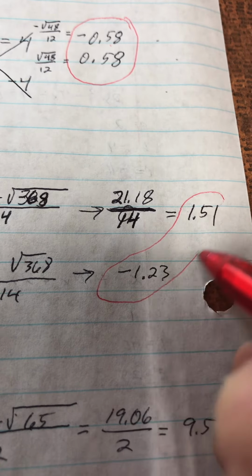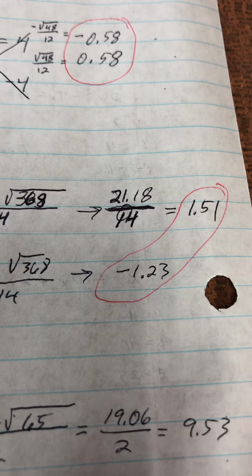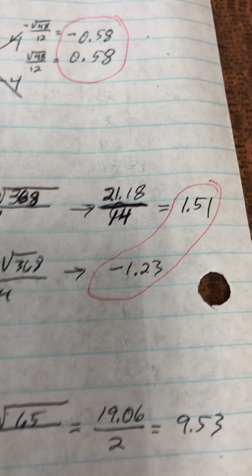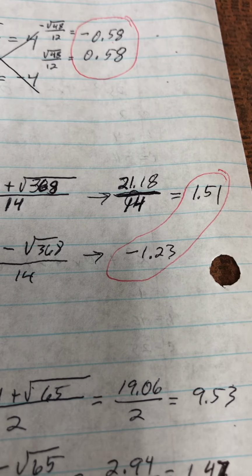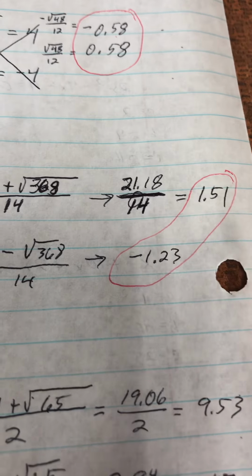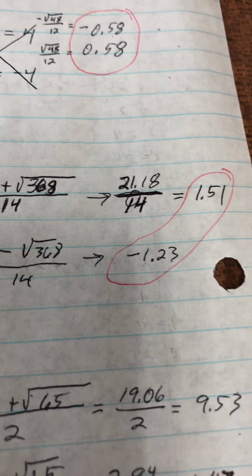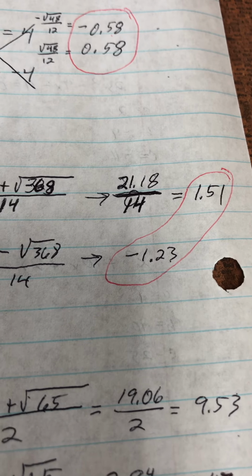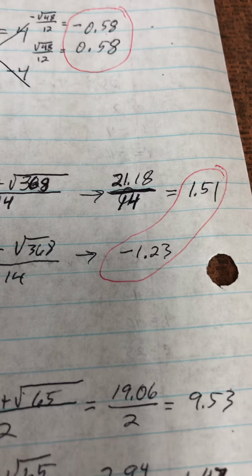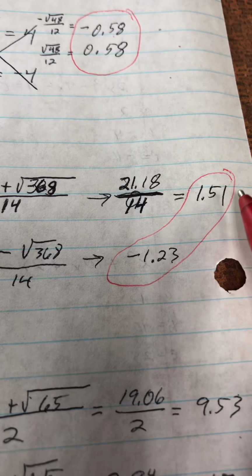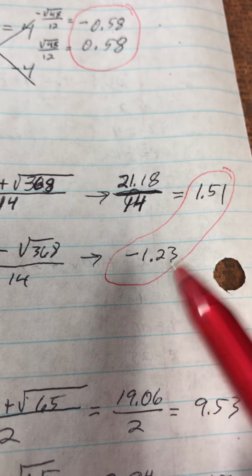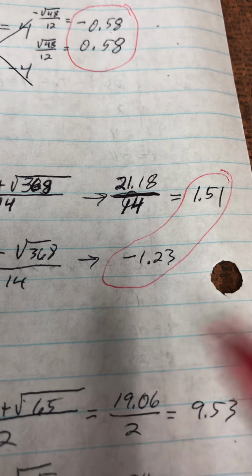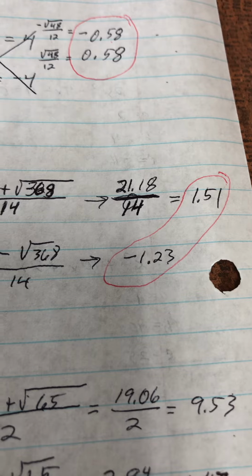So I guess it isn't that difficult. Once you hold it on the point on the computer screen, it'll tell you what point that is. It would say 1.51 or something like that. I rounded this one, and then 0 for the y coordinate. And then the other one, when you hold it on there, it will say -1.23 and 0 for the y. Okay?